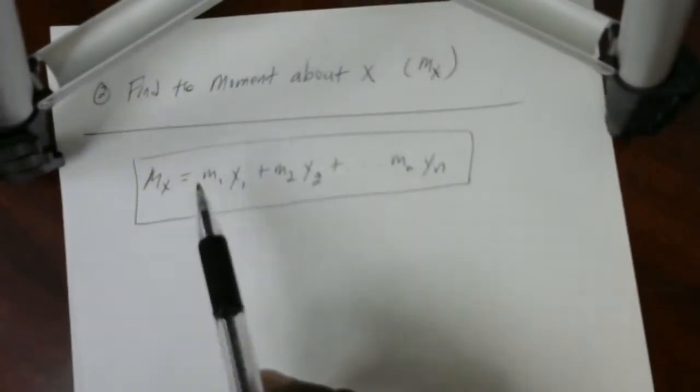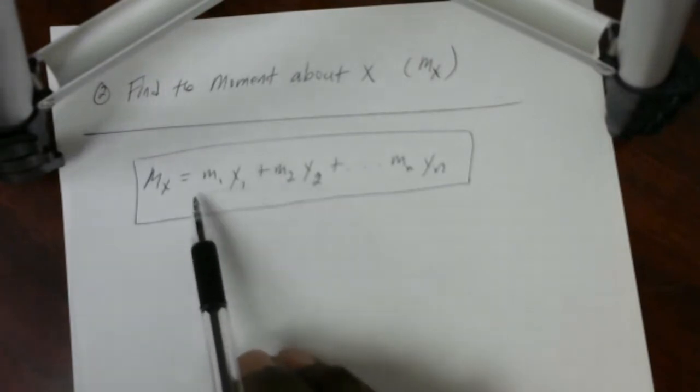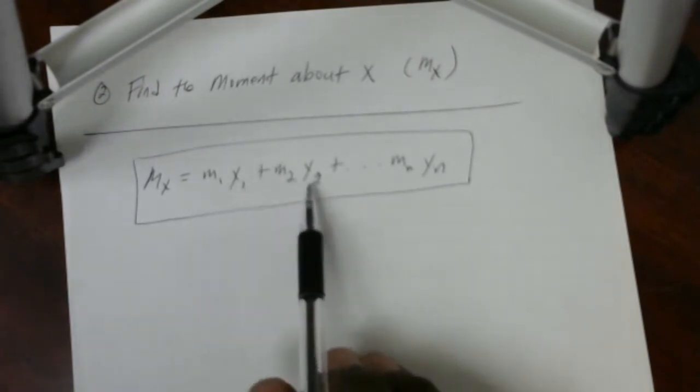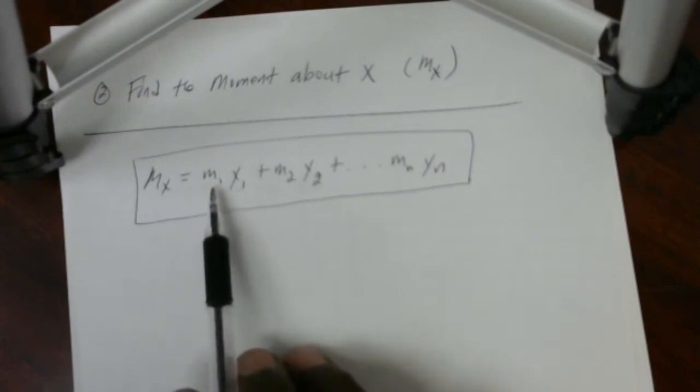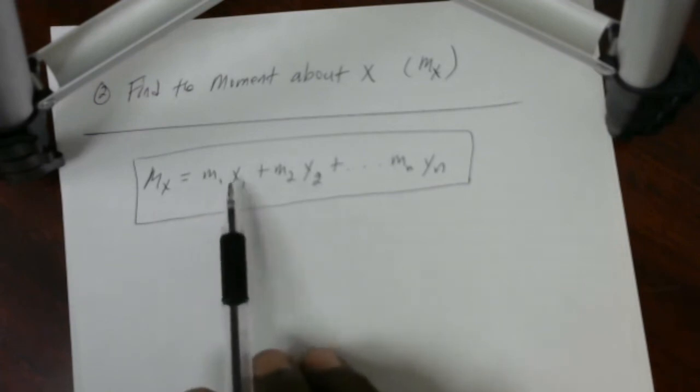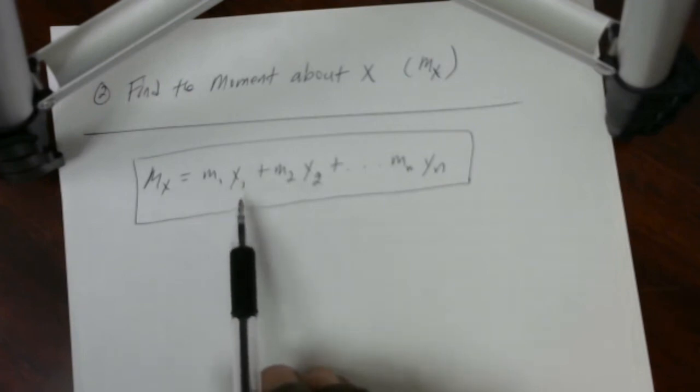Keep in mind what we're actually looking at here. In order to find a moment about x, we take the mass and multiply the mass times the y coordinate.